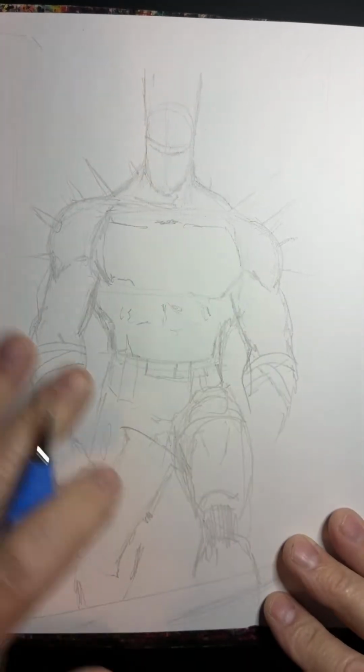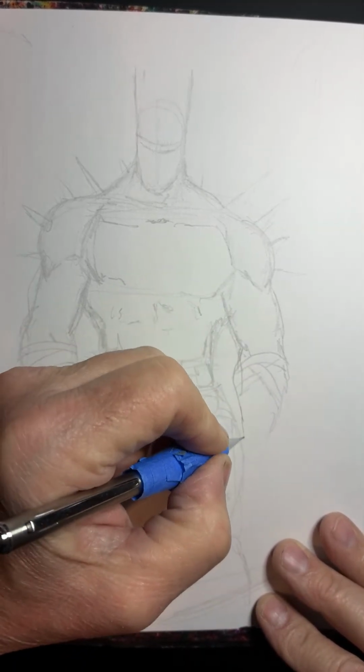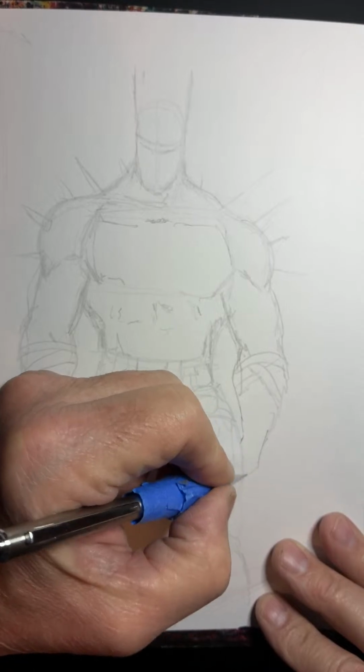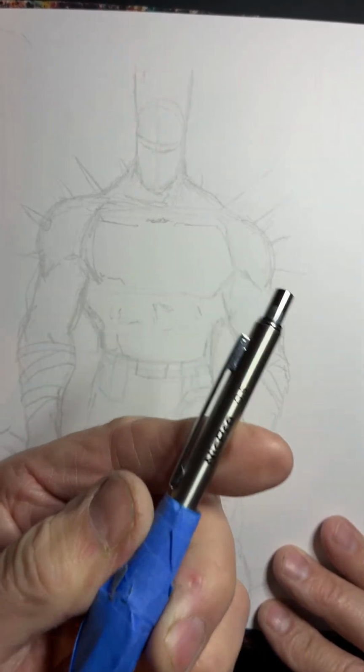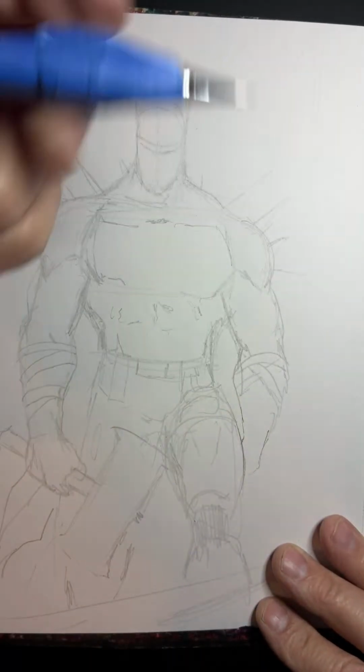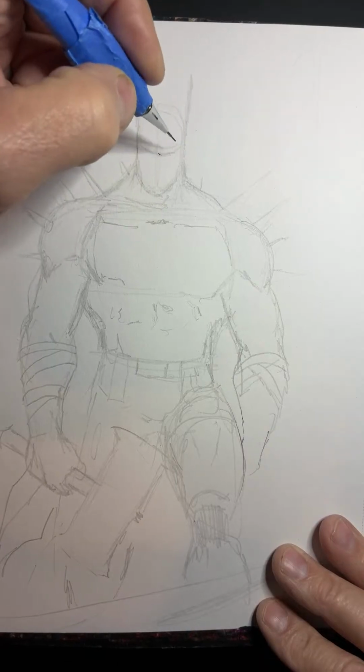We are working on a quick sketch of, well, I'm not sure how quick it's going to be, but a sketch of Absolute Batman. So I've got the basic shape out profile laid in here. I'm going to come in with this 0.5 and add some detail with the pencil.